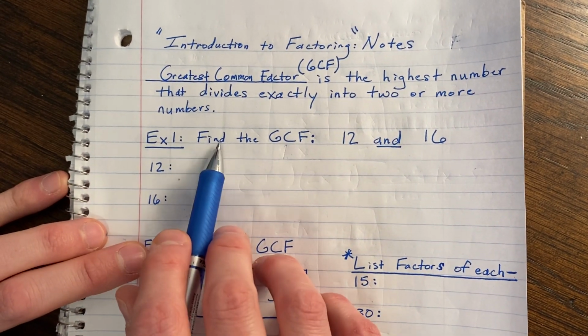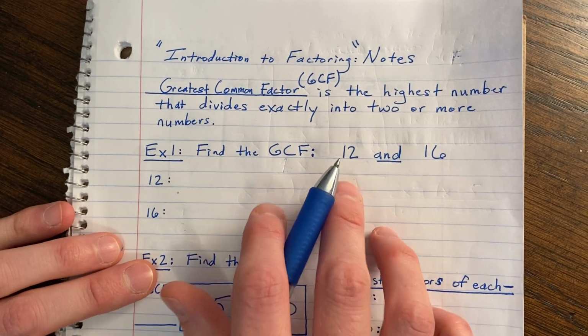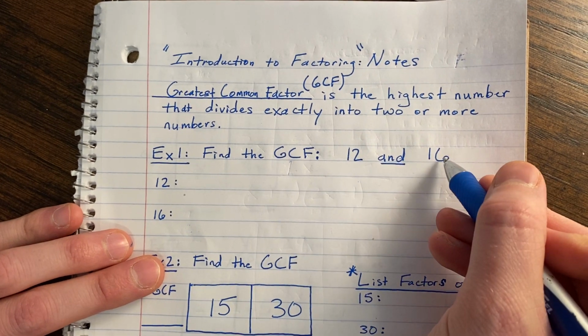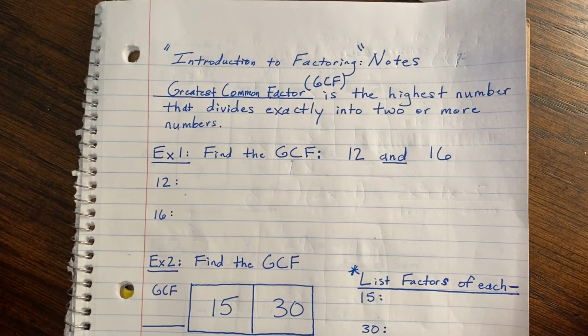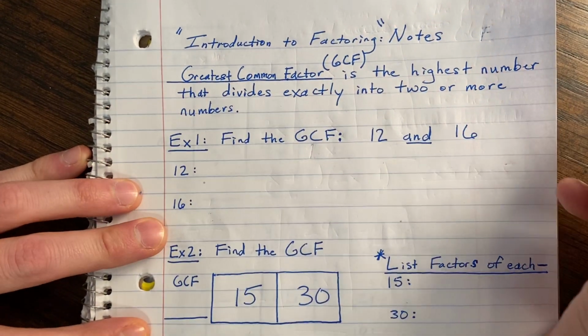Example 1. Find the GCF, the greatest common factor of 12 and 16. So first we got to list the factors of 12 and 16. And all factors is just two things that multiply to give you 12. So let's start listing some factors of 12.